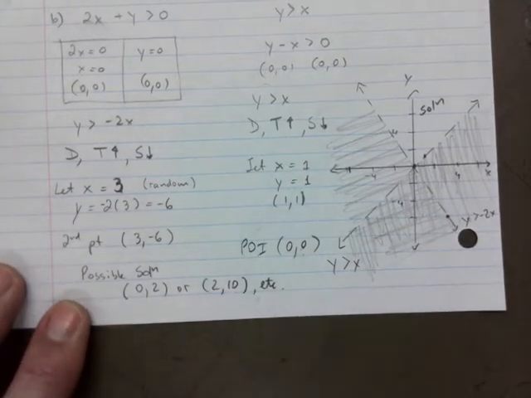Right? Anything that isn't in the shaded part. Okay, so that's 4B. Let's try 4C here.